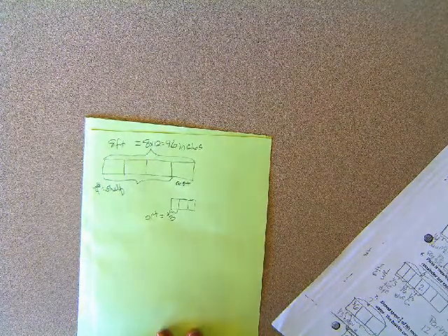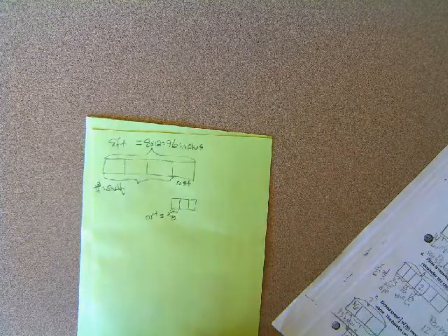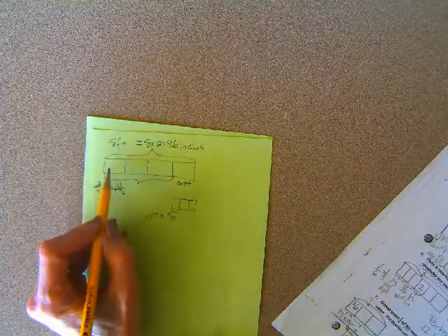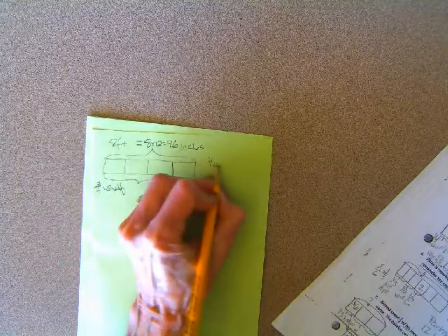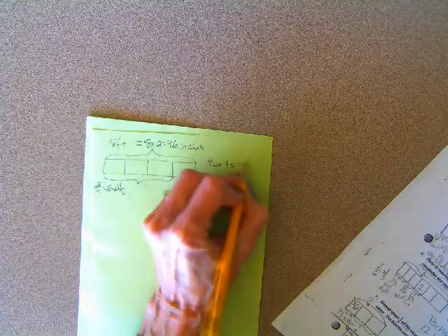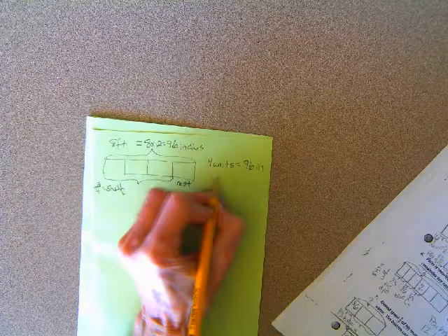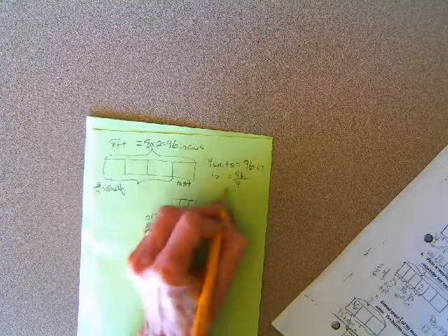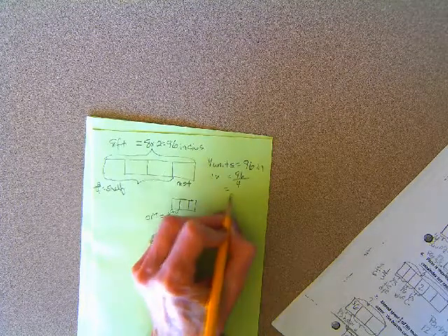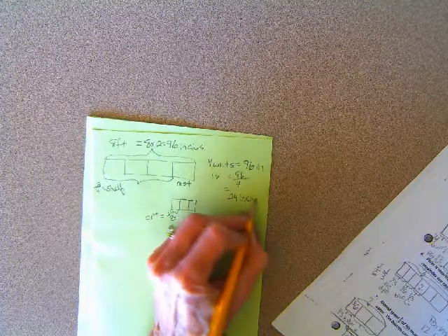I know the total is 96. So I could say, oh, this is something I used before. 1, 2, 3, 4. So 4 units equals 96 inches. So 1 unit must be 96 divided by 4, and that would be 24 inches if I do my math, if I do my division.